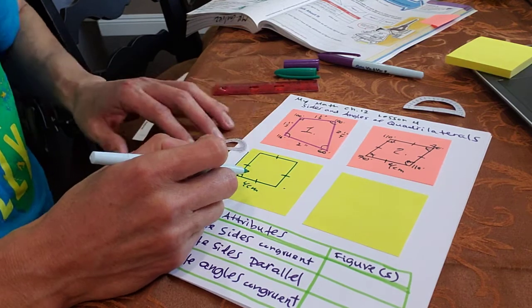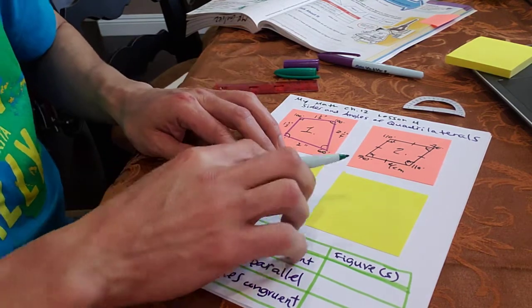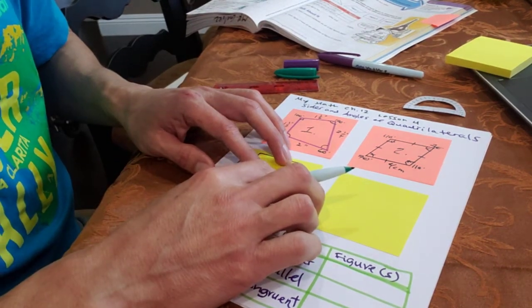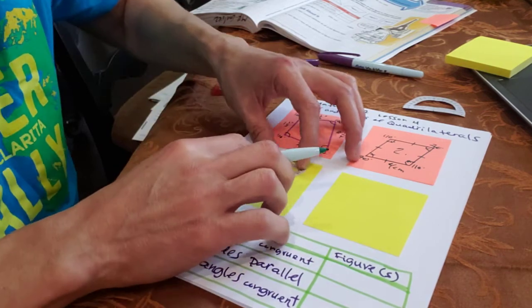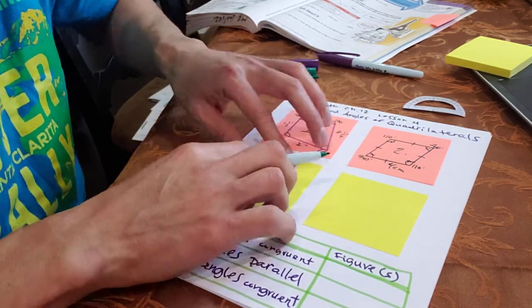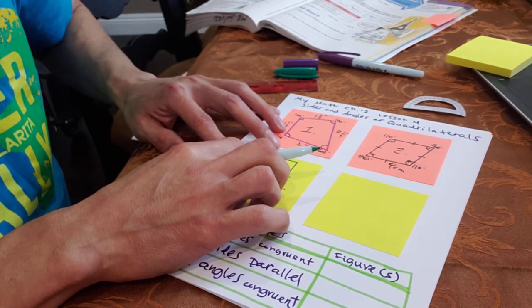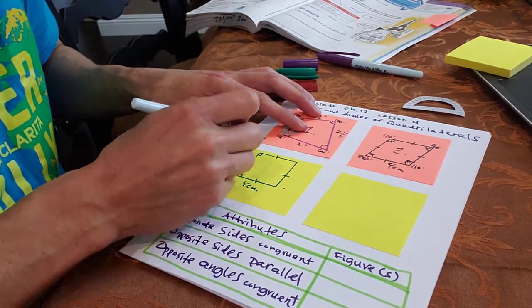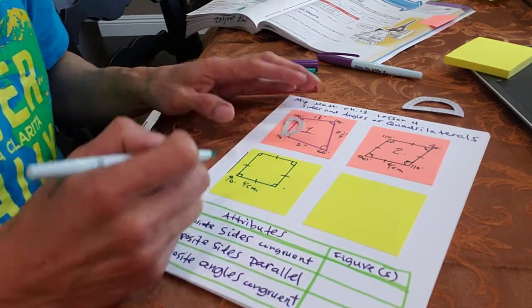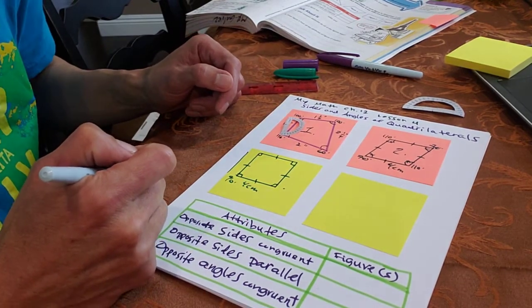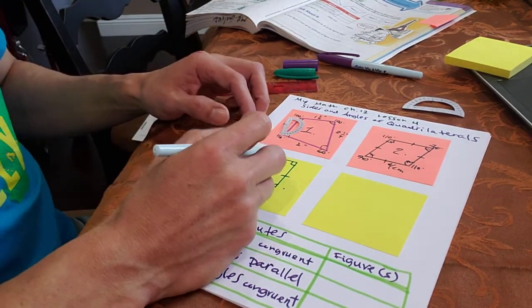90 degrees. It turns out that they should all be 90 degrees. That was 90 degrees. This one measures 90 degrees, and this fourth angle measures in at 90 degrees. They are all square angles. We'll call this figure 3.